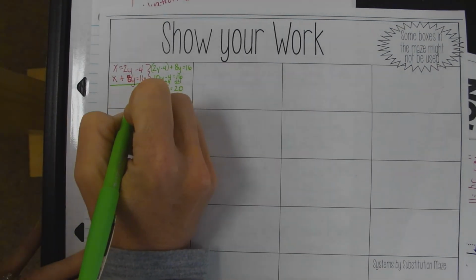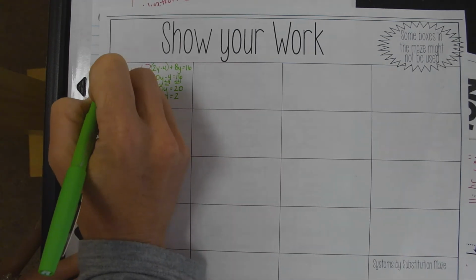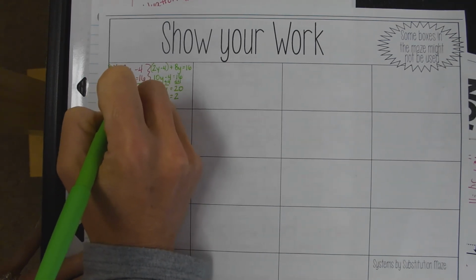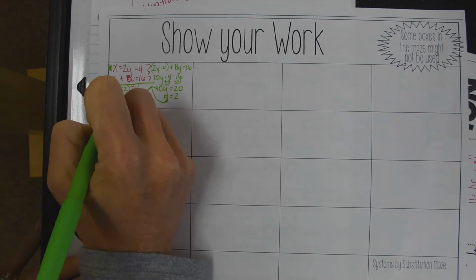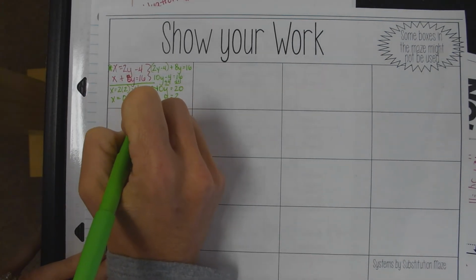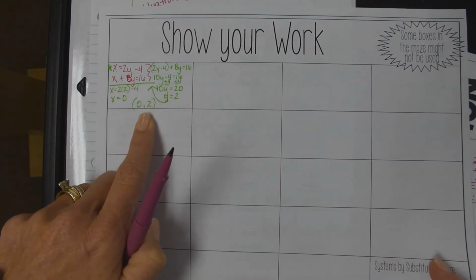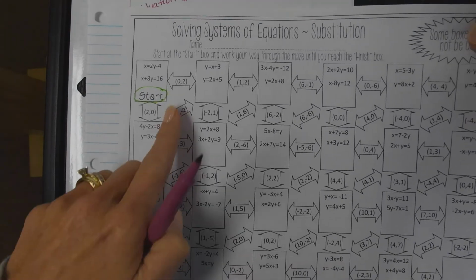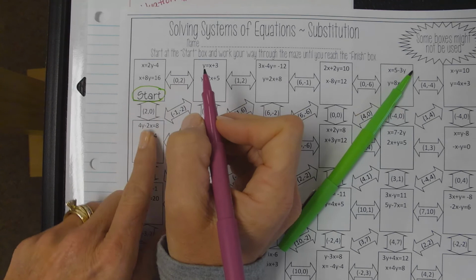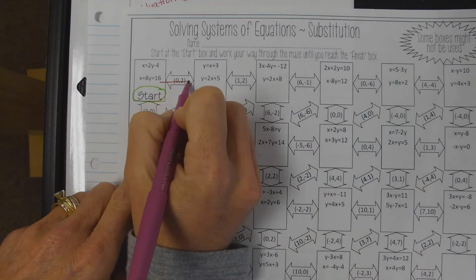I'm going to now go up here. This is where it's going to get a little messy. I'm going to use the first equation, but again, it doesn't matter. X equals 2 times 2 minus 4. I get x is 0. So this is our solution. I'm going to turn the paper over. Here's my answer right here. Do y'all see how it's 0, 2 and not 2, 0? So you're going to go this way.